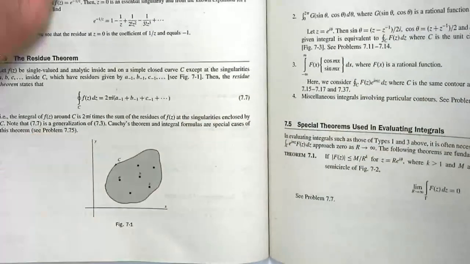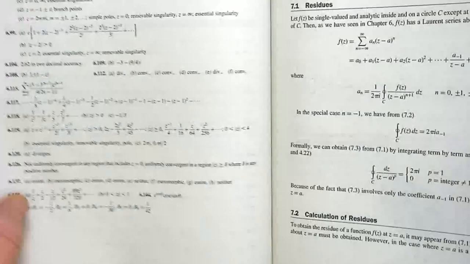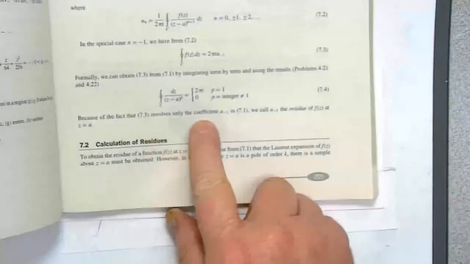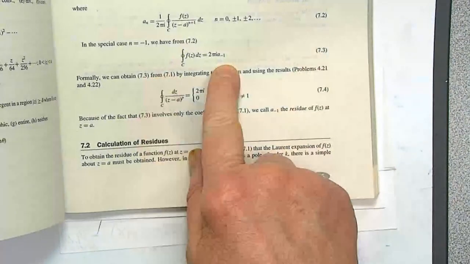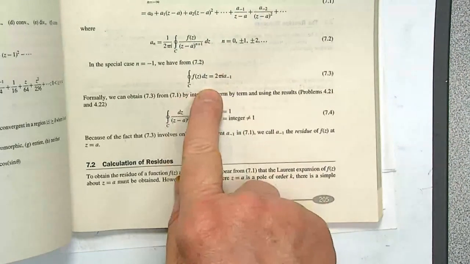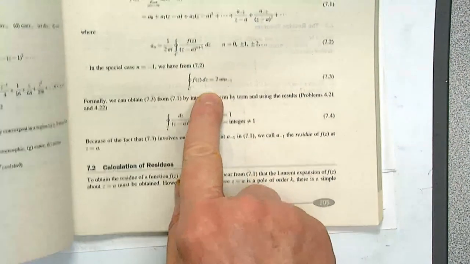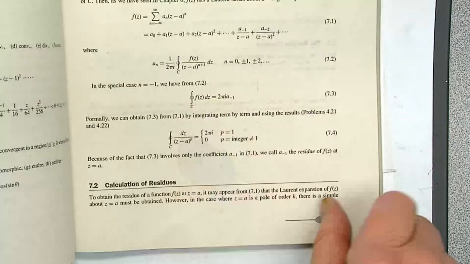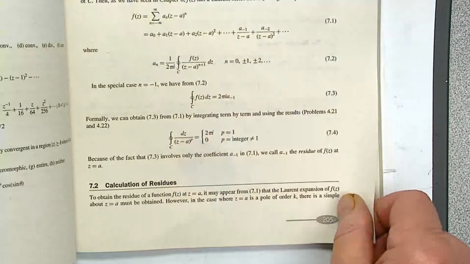Okay. It's a generalization of 7.3, and 7.3 was, okay, yeah. All right.